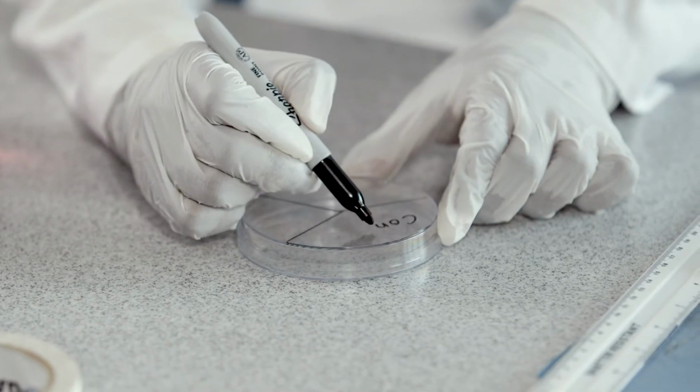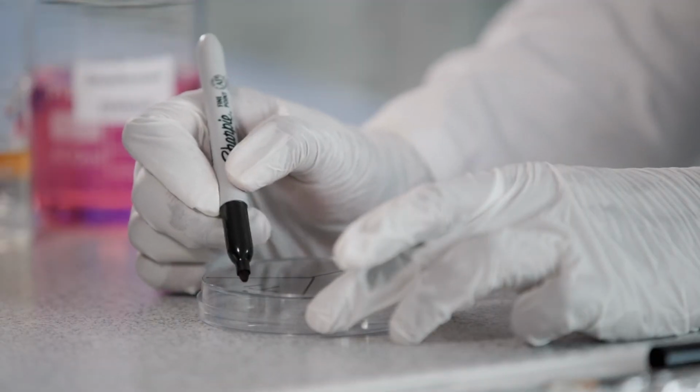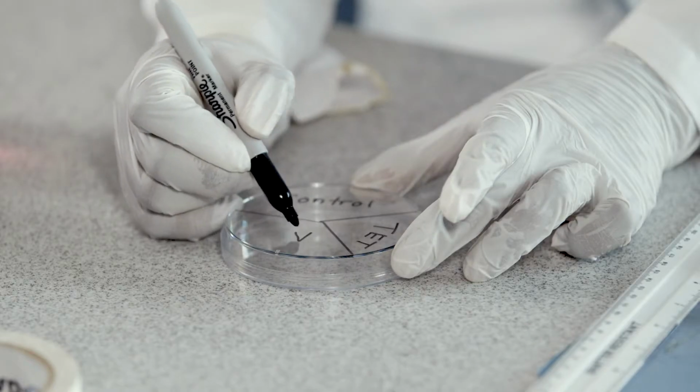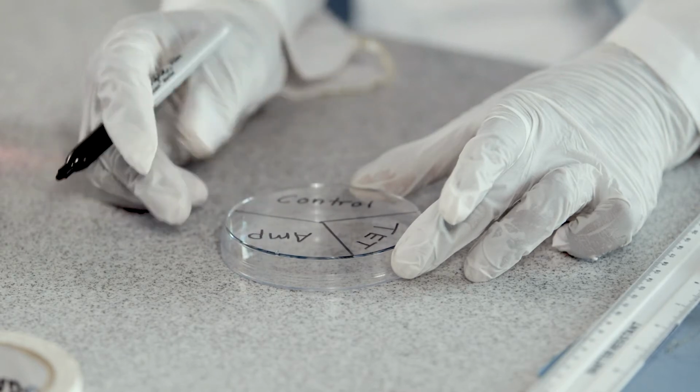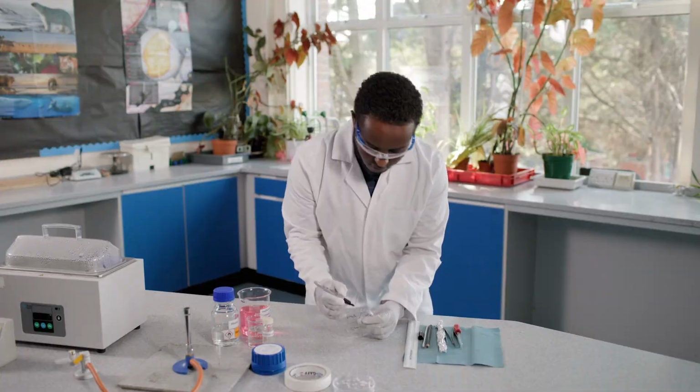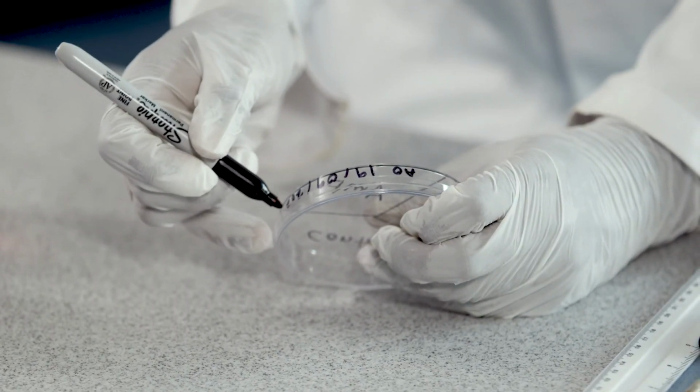Label one section control and the other 2 sections with the name or concentration of each antibiotic or antiseptic solution. Add your initials and the date near the edge of the dish. Turn the dish right way up.